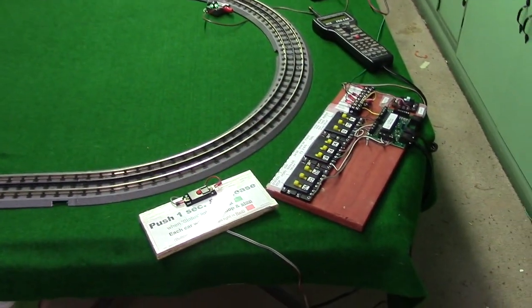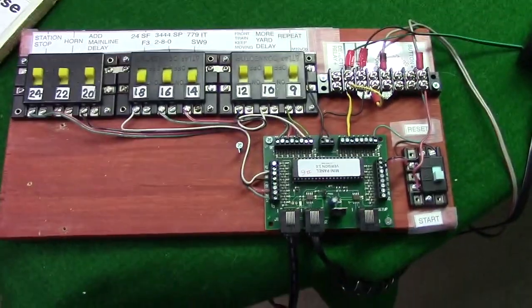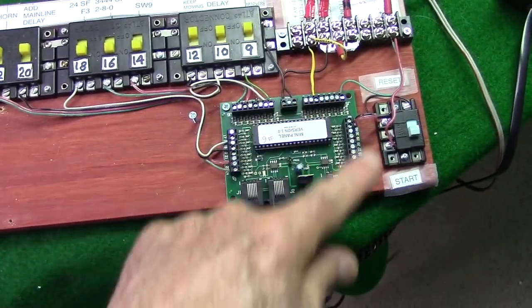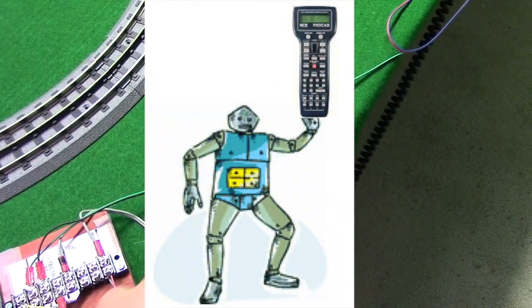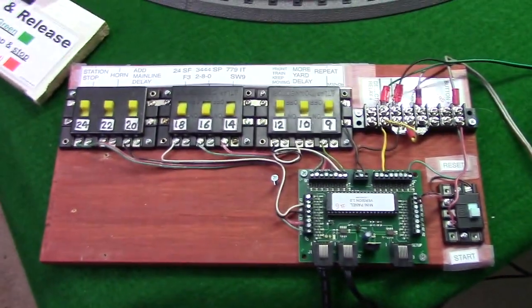Let's take a quick look at our components here. This is our push button for the public we talked about before. This is our control board, and that's the programmable train controller, the NCE Mini-Panel. That's basically, I tell people, the equivalent of a cab, but having a robot controlling the cab. It does the same thing as sends commands out.